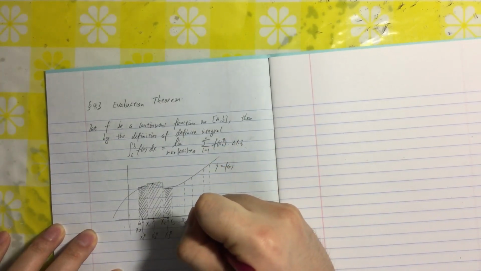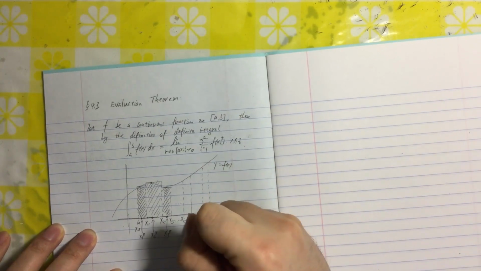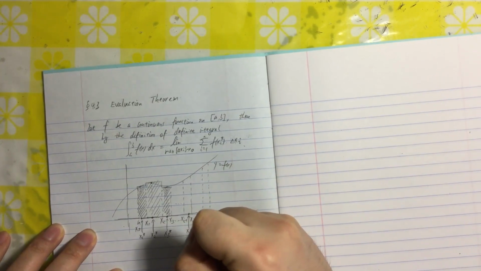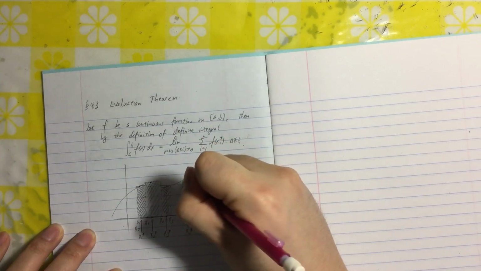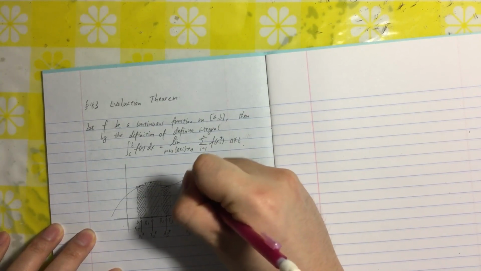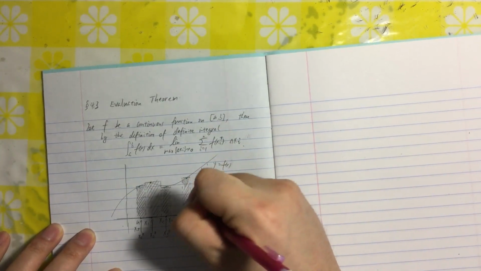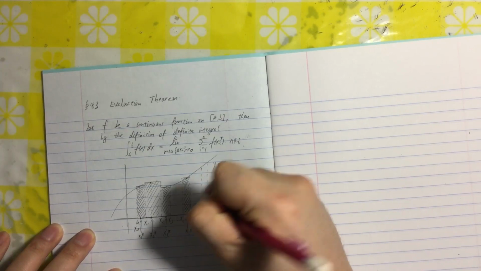So in the ith interval, the sample point is xi star. And so on.